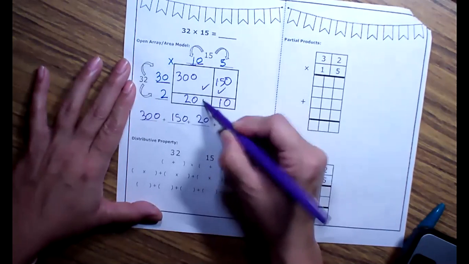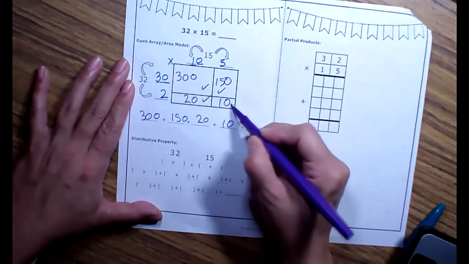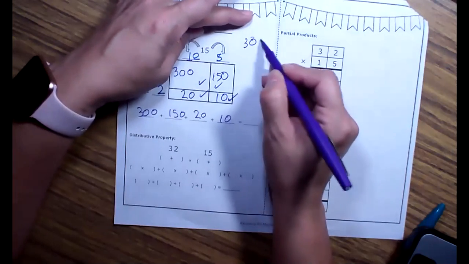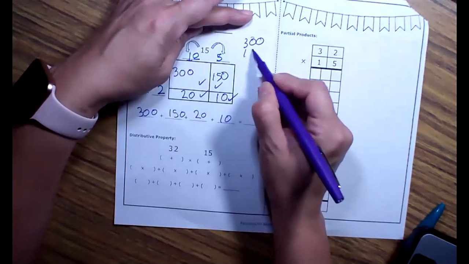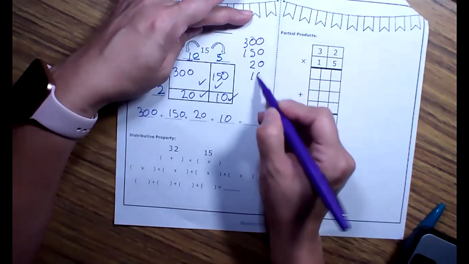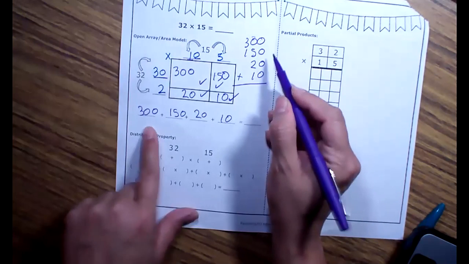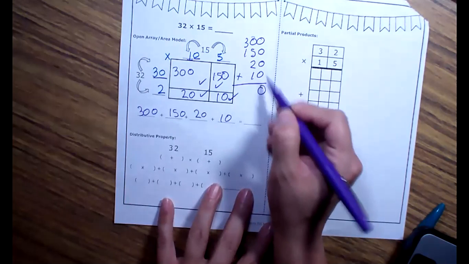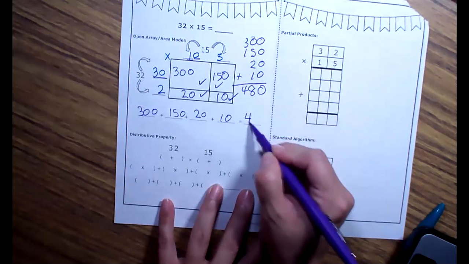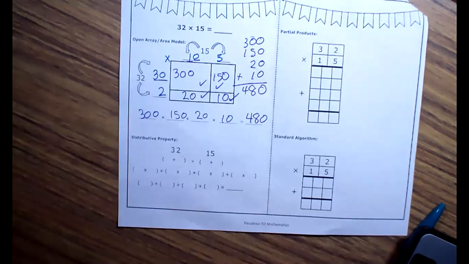And I like to put check marks so that I don't miss any of them or count them twice. And I cannot add them up if they're in a line, but it's a lot easier if I add these up and they are stacked. So I'm going to stack them up here. So this is a 0, 5, 6, 7, 8, and 3, 4. My answer is 480. That is the open array, the area model.